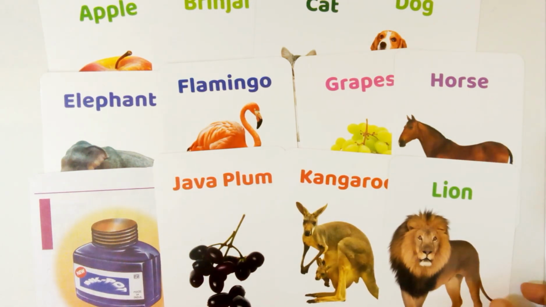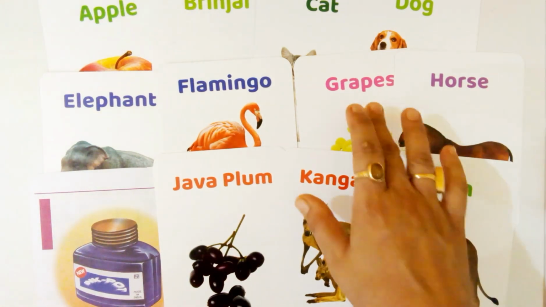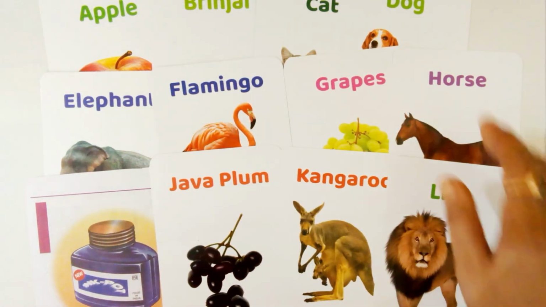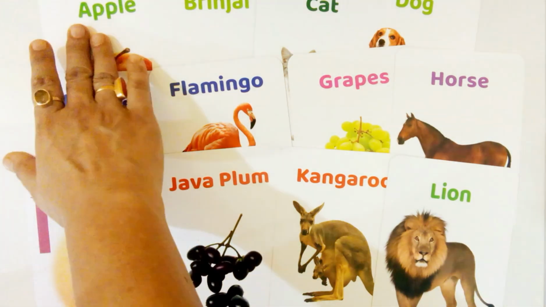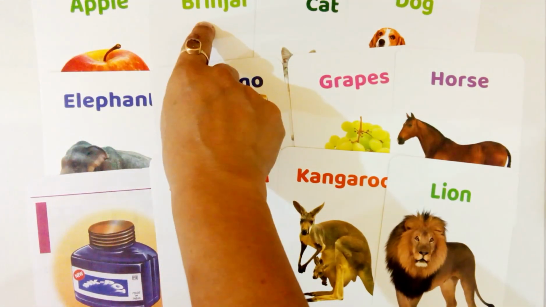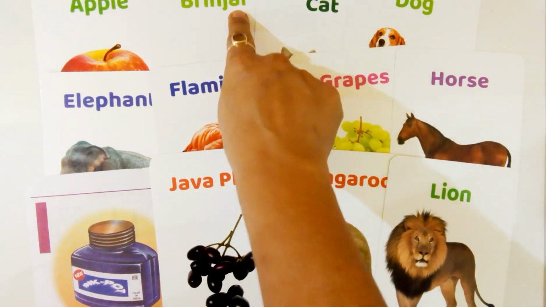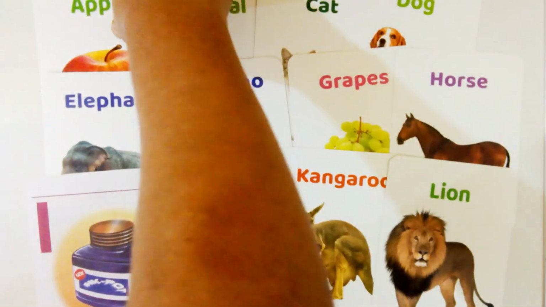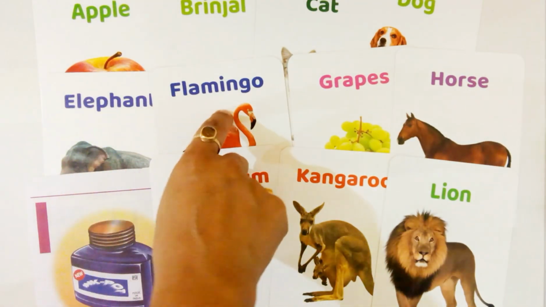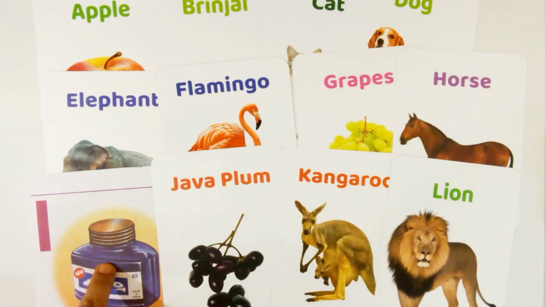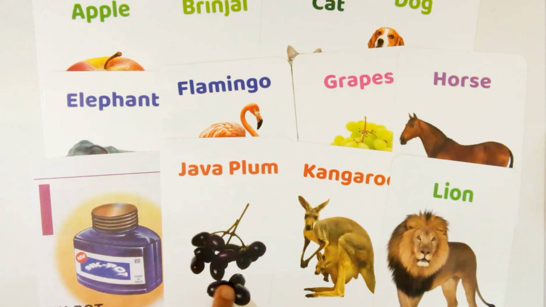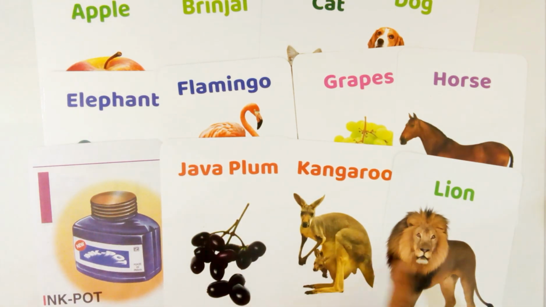L for lion. This is lion. Again, A for apple, B for brinjal, C for cat, D for dog, E for elephant, F for flamingo, G for grapes, H for horse, I for ink pot, J for Java plum, K for kangaroo, L for lion.